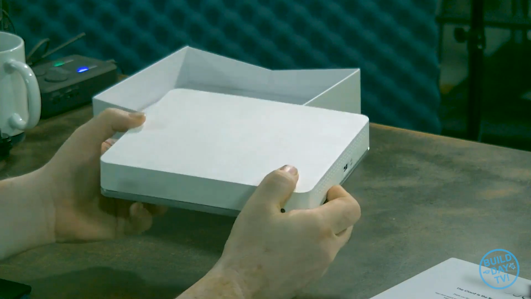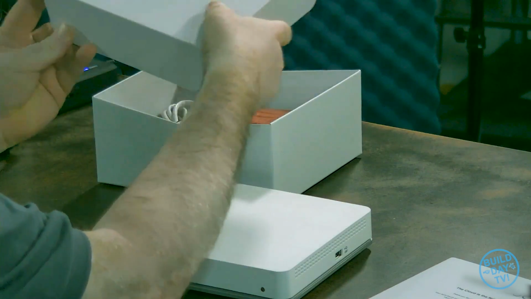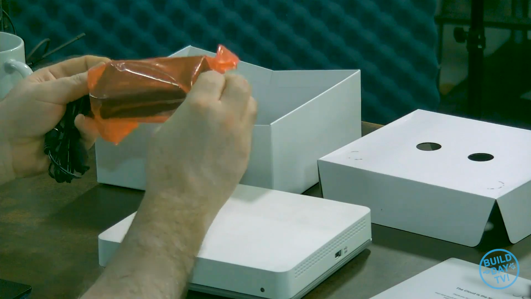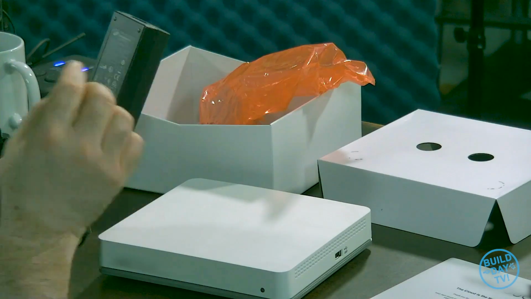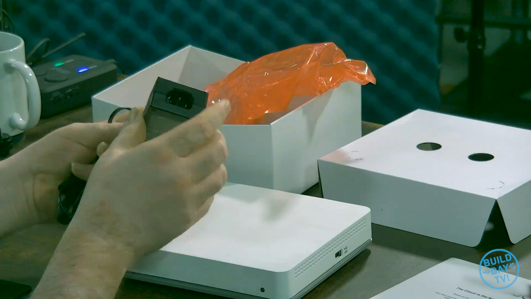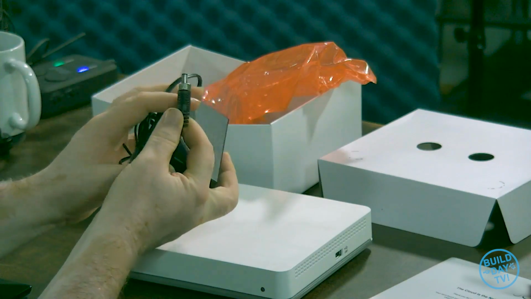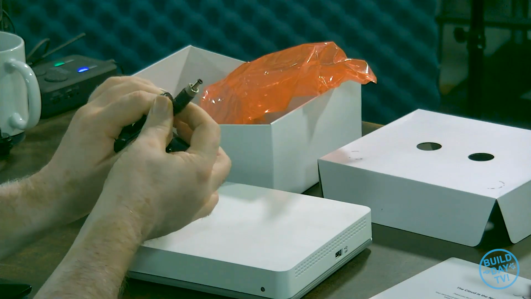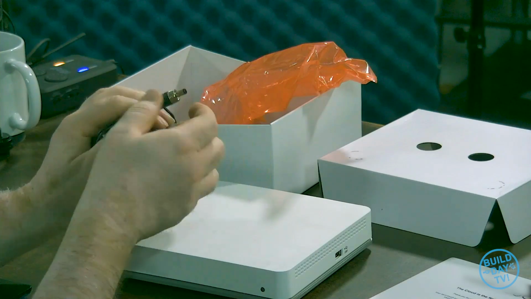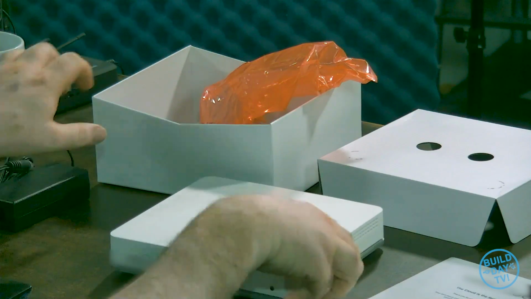Looks pretty straightforward on that. We'll take a look at that in a second. Let's pull out everything out of the box here. A little insert here. We have the power supply. So it's a 12 volt DC output right there. As you can see, we got the regular 3-prong plug in here. And of course, we have a screw locking mechanism on the plug, so it does not unplug itself. And we'll plug that in a little bit here.